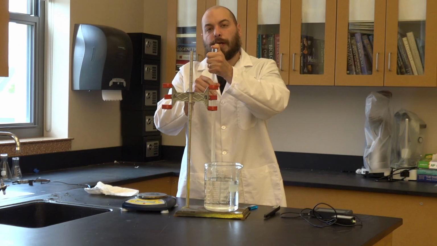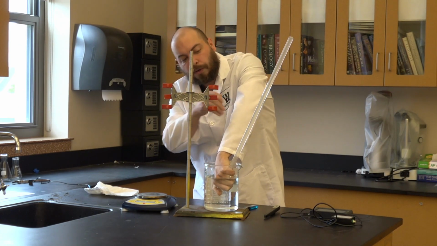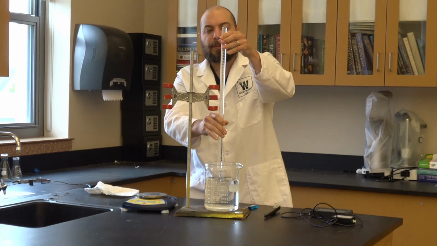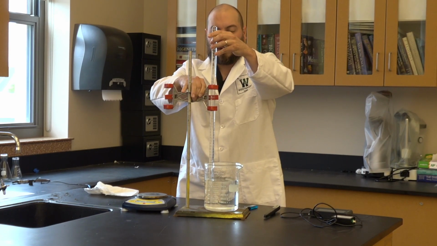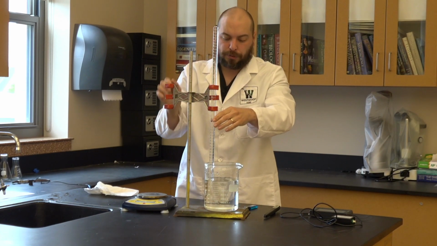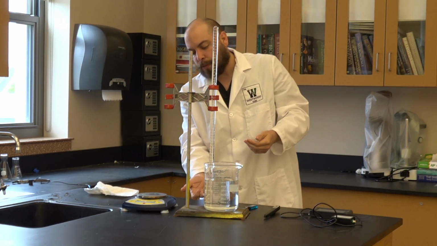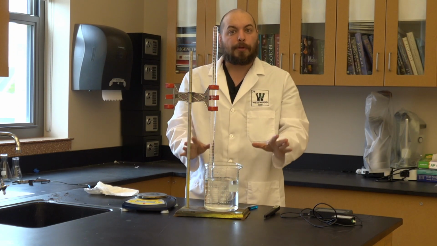You're going to plug the eudiometer, invert it, making sure you're under the water, and then release. As you can see, no bubbles traveled up the eudiometer. That means I did a good job. I can then use a burette clamp to hold the eudiometer in place. As long as the open end of the eudiometer stays under the water level, I'm going to be okay.